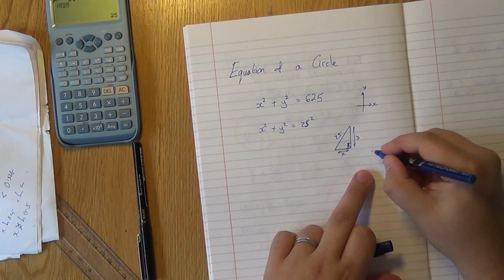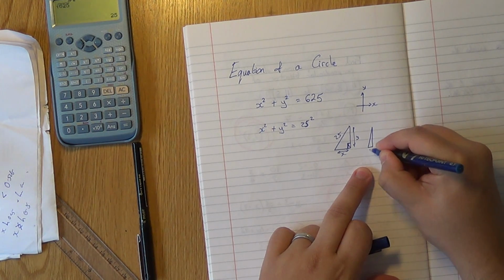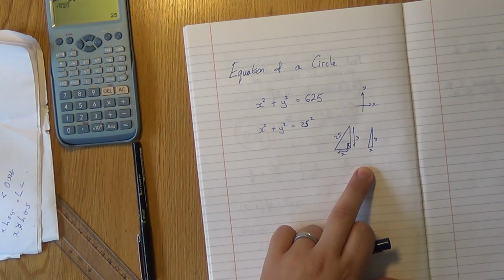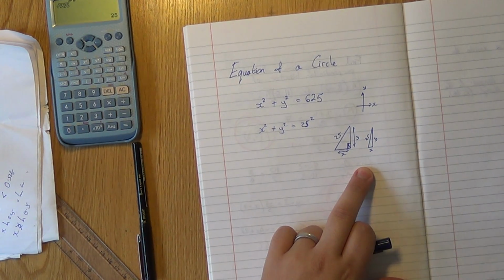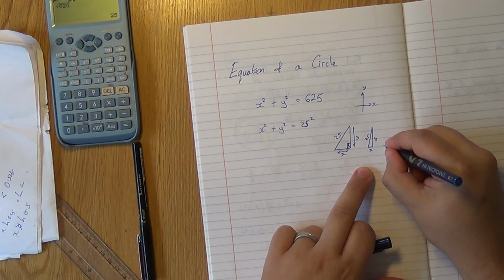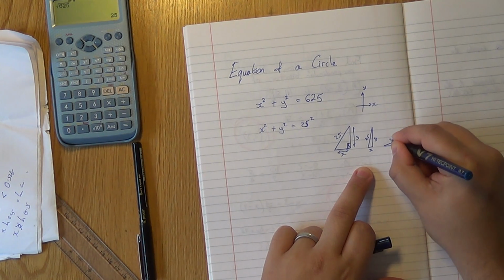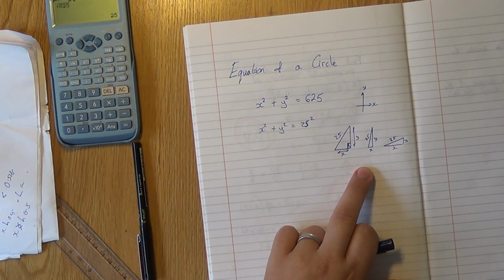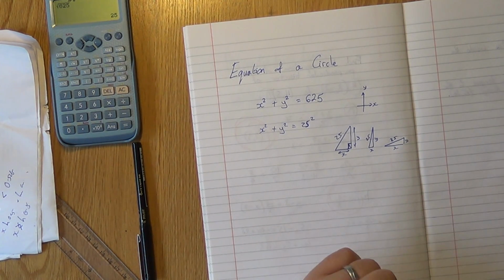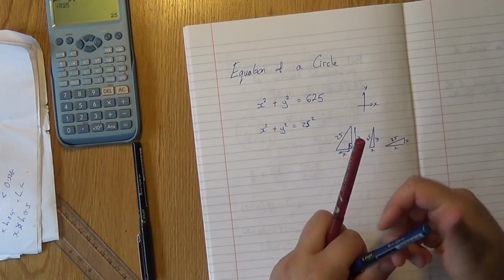Now this x could be very, very small. Could be a very narrow triangle, and y could be very, very tall. But that would still be 25. x could be very, very, very big, and y could be very small. But that would still be 25. So we're looking at lots and lots of different triangles at the moment, which all have a hypotenuse of 25. We've still not got a coordinate though, so we need to put this on a coordinate system.